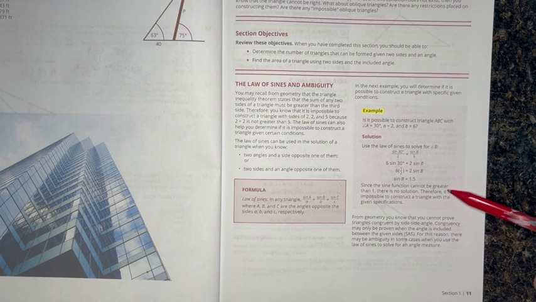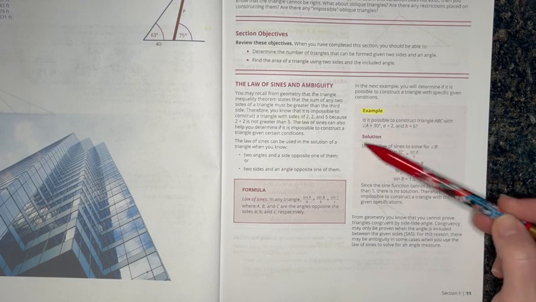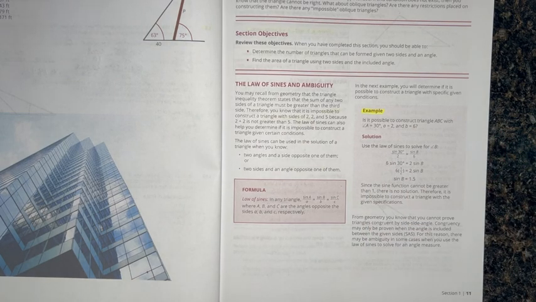Well, we know that the sine cannot be greater than 1, therefore, this is not a possible triangle with these measurements. It does not work, okay? So that's just one way to use the law of sines to determine if the triangle is even possible to be made, right? Let's turn the page.